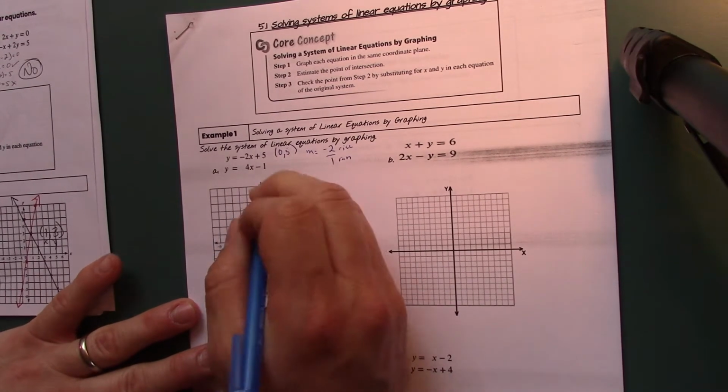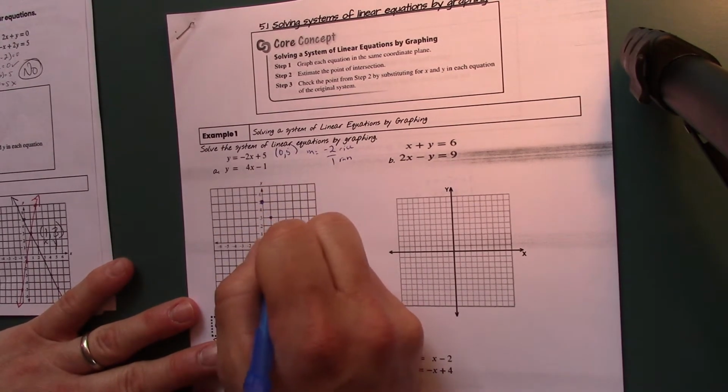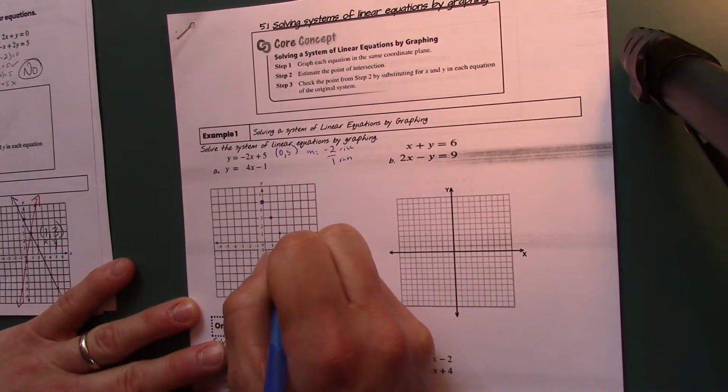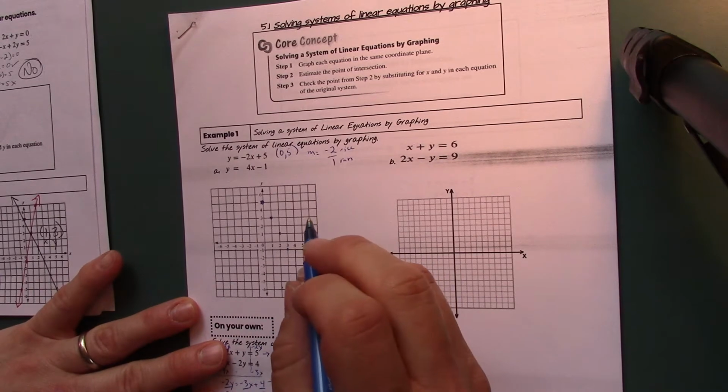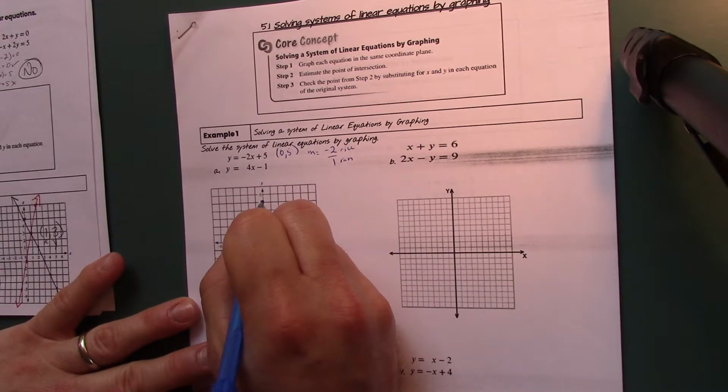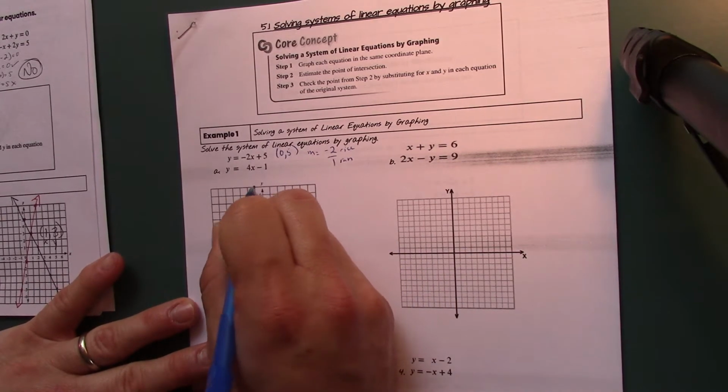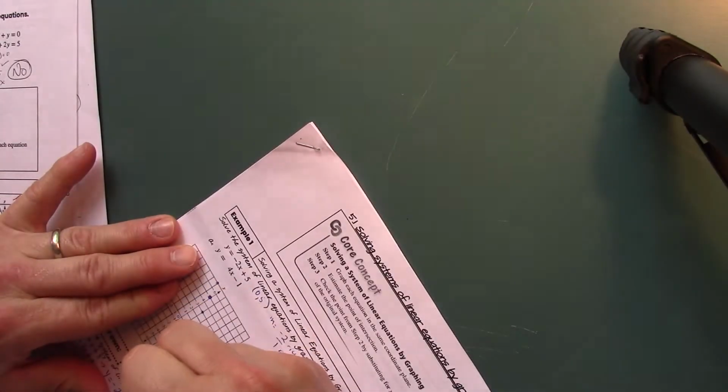And I want you to always say right instead of over. So down 2, right 1. It's always down 2, right 1. It's always to the right unless you're going the opposite direction, then I would go up 2, left 1. But I'm always going to go right. So let me just connect those here.